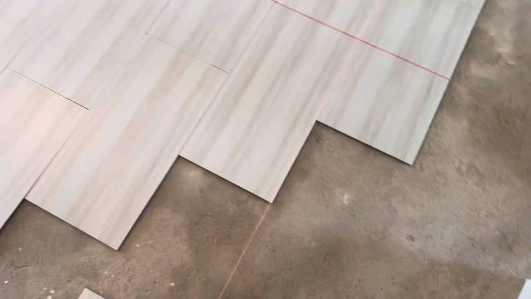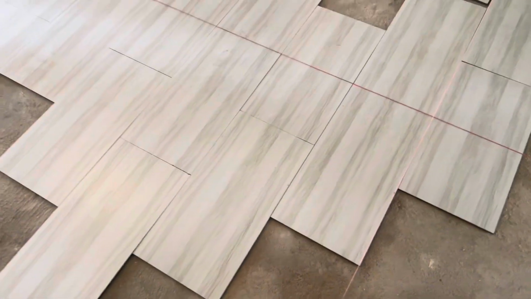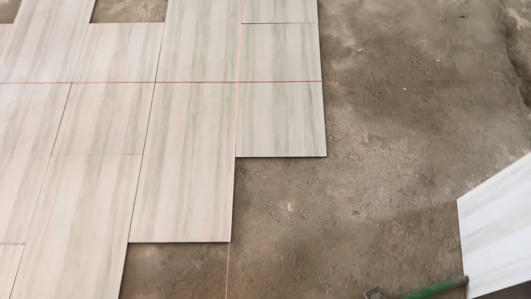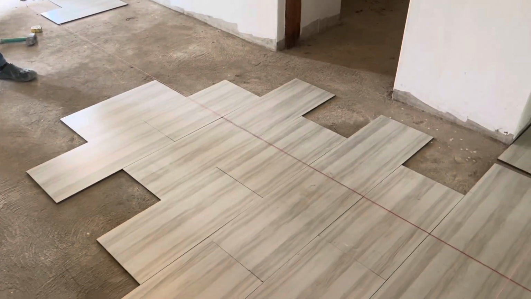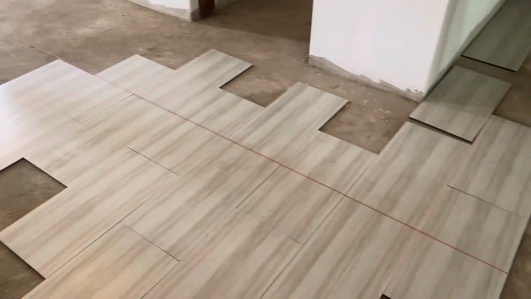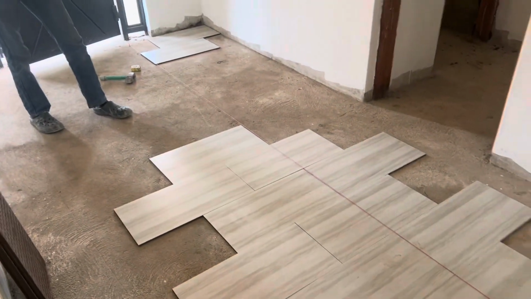So we will start laying our tiles at this point. At least now we've gotten our center point. So this is our center point. This is where we begin laying our tiles. So please continue following the video. We are going to show you once we begin how the tiles will be looking like.